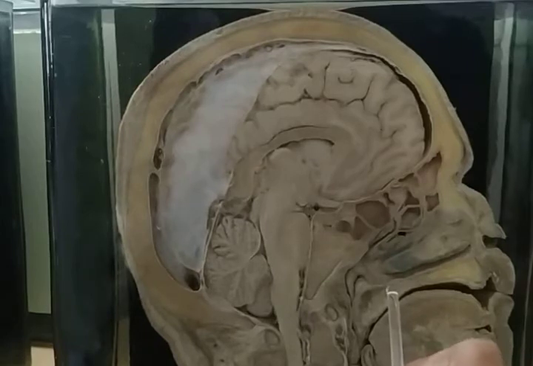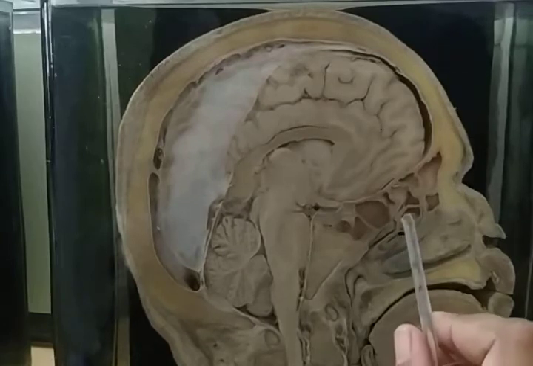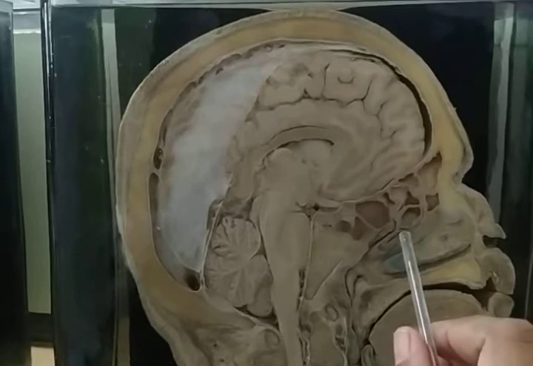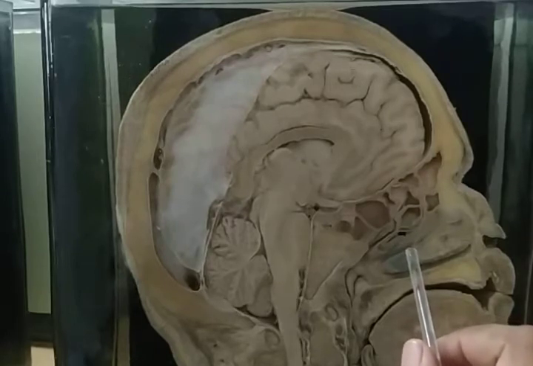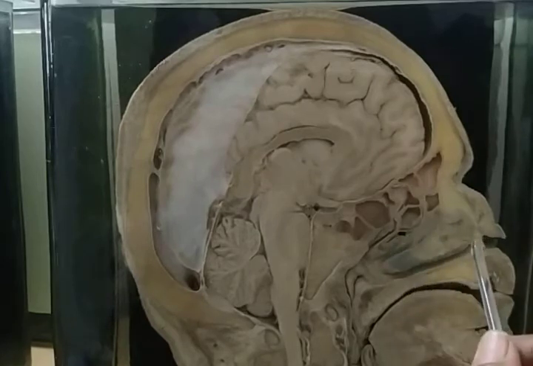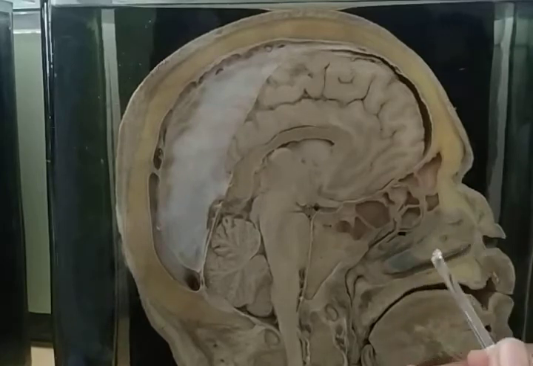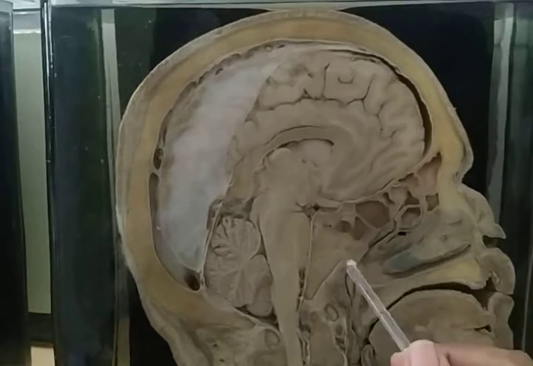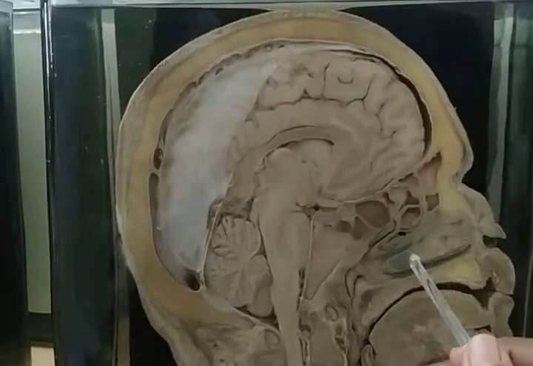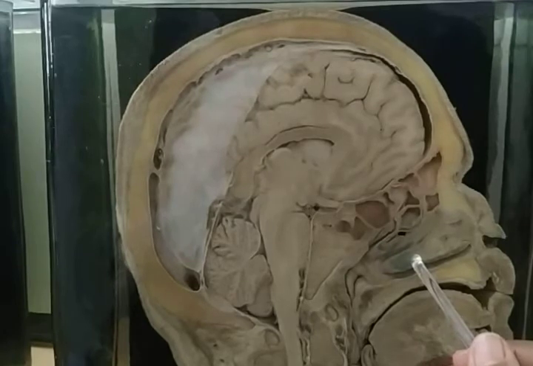These conchae are covered with thick, highly vascular mucoperiosteum which projects from the lateral wall of the nose, and they curve inferiorly. In the specimen, a part of these conchae has been sliced or cut so that you can see the openings of the meatus.